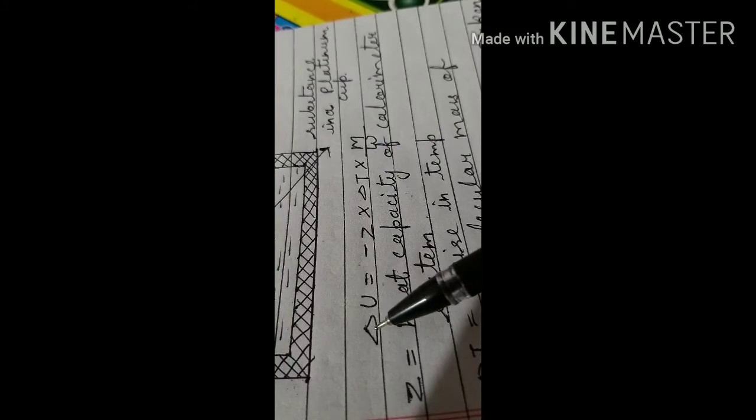Suppose you have taken 20 gram or 2 gram of substance, this will be W, and the accurate molar mass you calculate will be M. All these values we put in this formula, which helps to calculate the value of internal energy change.